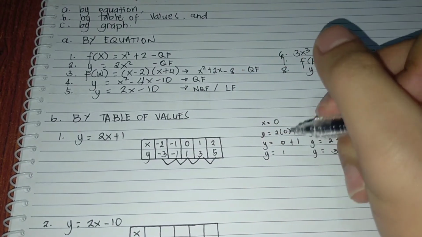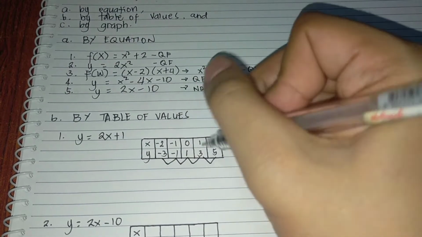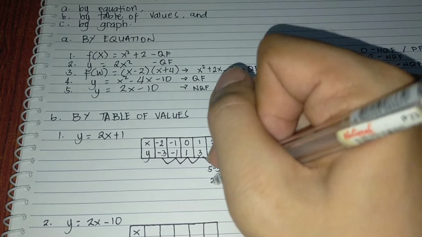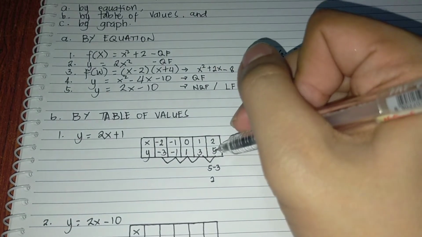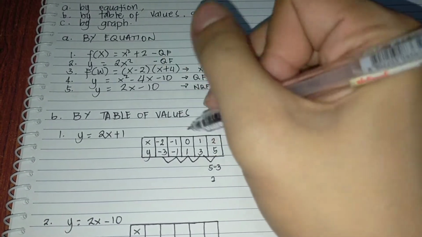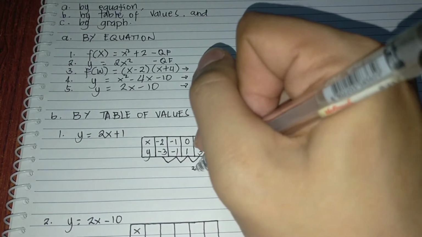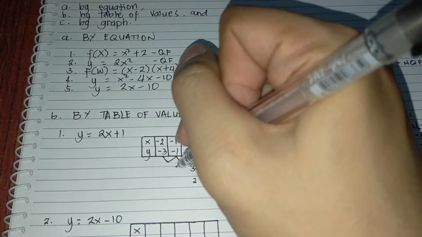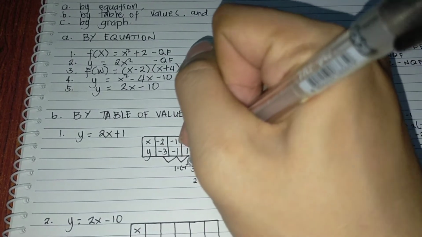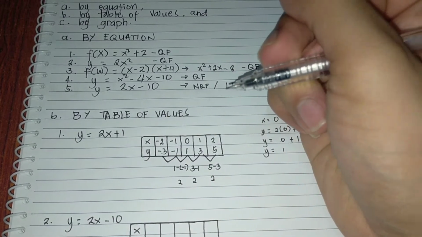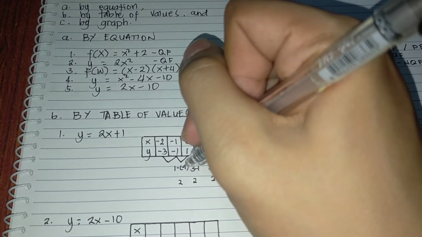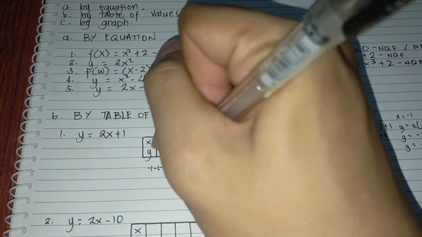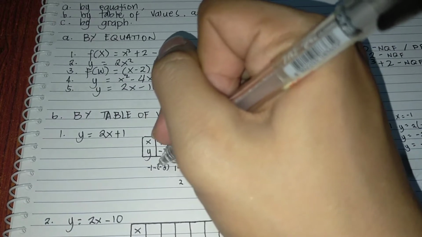Okay? Subtract natin yung given y from right to the left. Anong ibig sabihin po nun? From right, 5 minus 3. The answer is 2. Ganun po. How about 3 minus 1? 3 minus 1, the answer is 2. How about 1 minus negative 1? 1 minus negative 1. The answer is 2. Kasi magiging positive na po yung negative times negative. Then, negative 1 minus negative 3. So, this will become positive 3 minus 1.